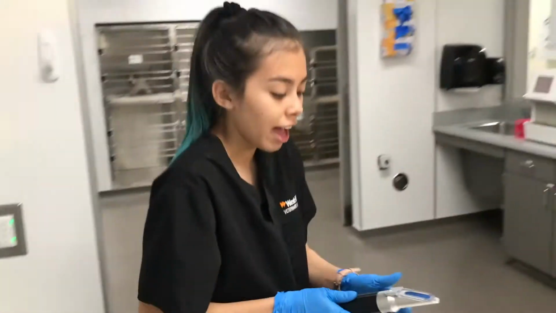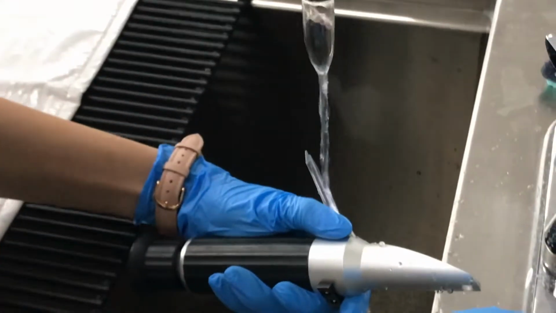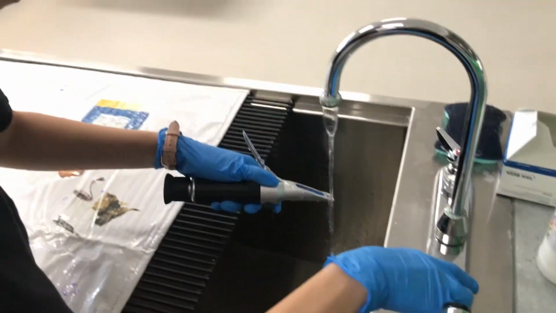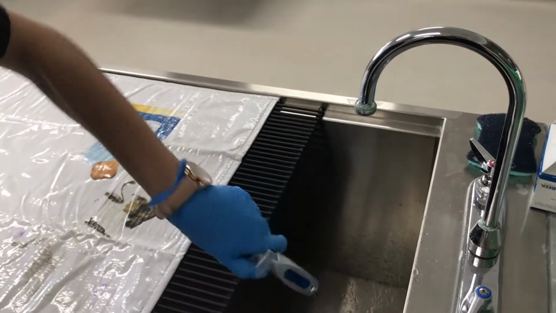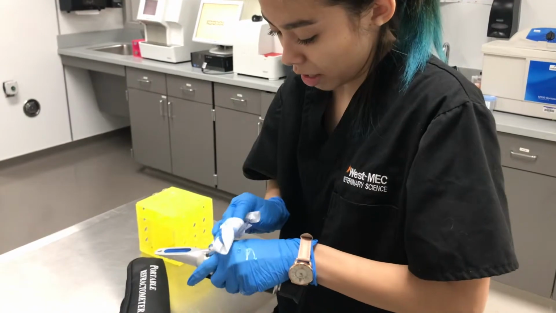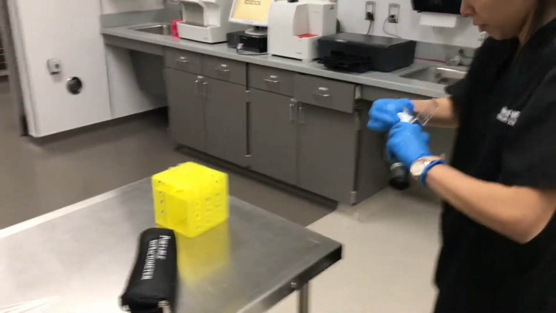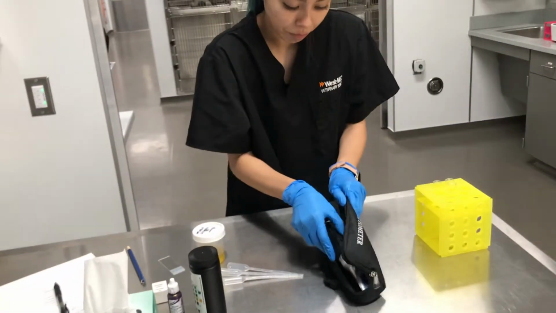And when I'm done with that, I will go over to the sink and wash this off the refractometer. And using Kim wipes, I will clean this off. And I'll put this back into its case.